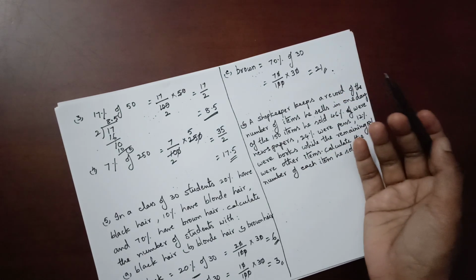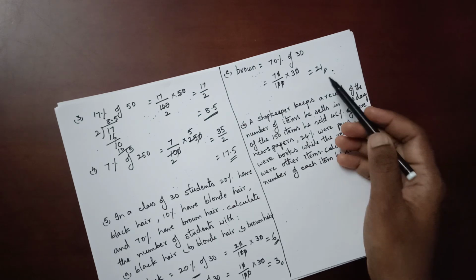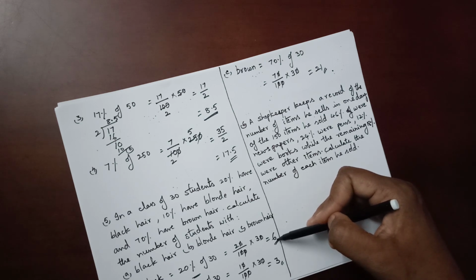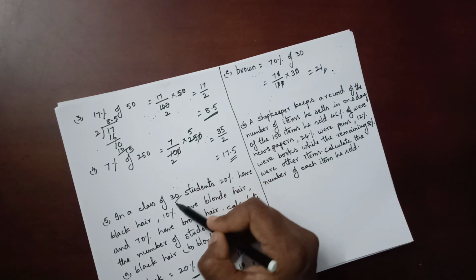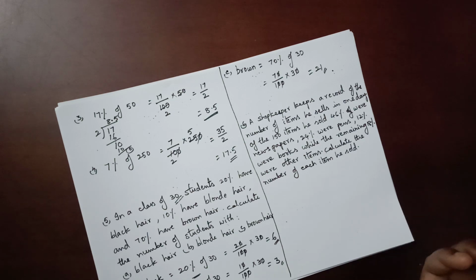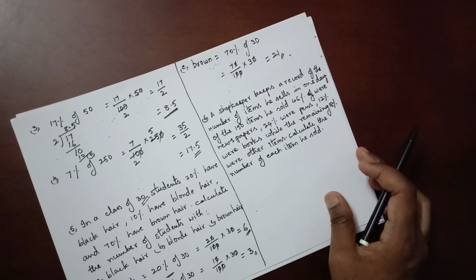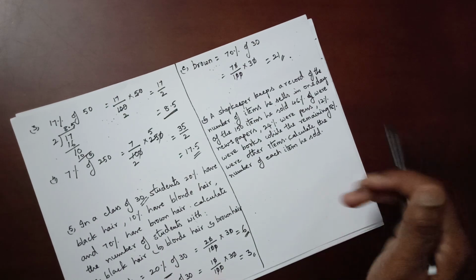See, you can check whether our problem is right or wrong. 21 plus 3, 24. 24 plus 6, 30. So the total number of students is 30. Okay, our problem is right, correct. Now you see the next problem.